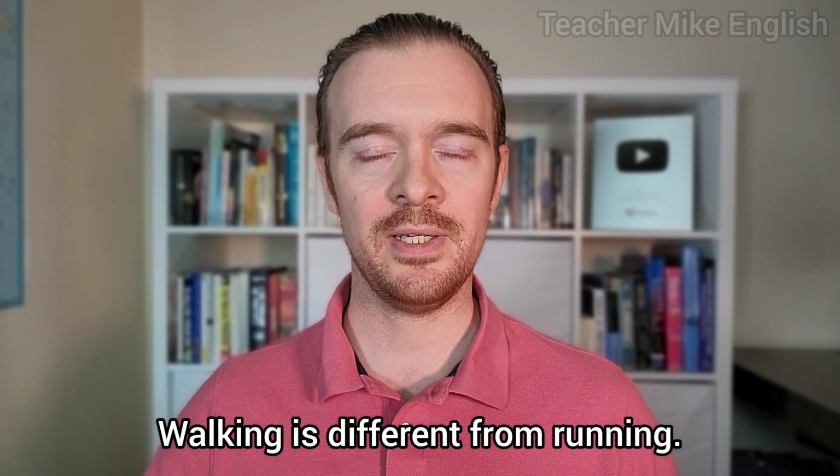And you can say that one thing is different from another thing. For example, walking is different from running. You might also hear different than and different to. These mean the same thing as different from, but they are informal. Also, different than is used in the US but not in the UK, and different to is used in the UK but not in the US. So it's usually best to just use different from. It's standard, more formal, and used in both countries.